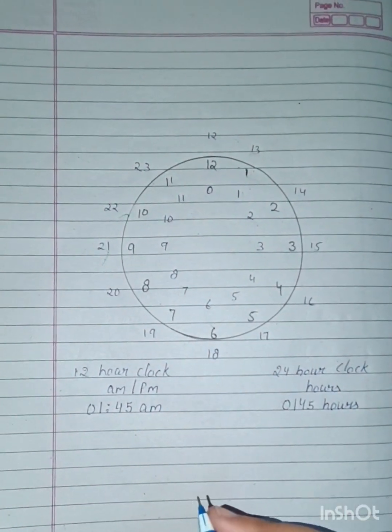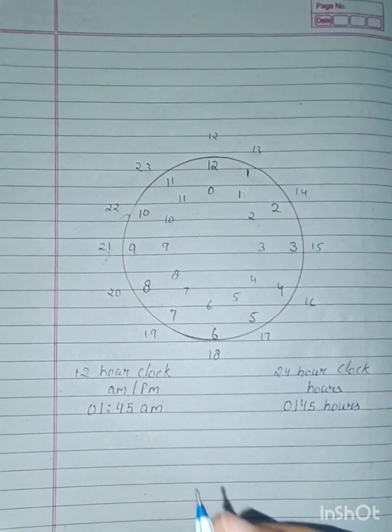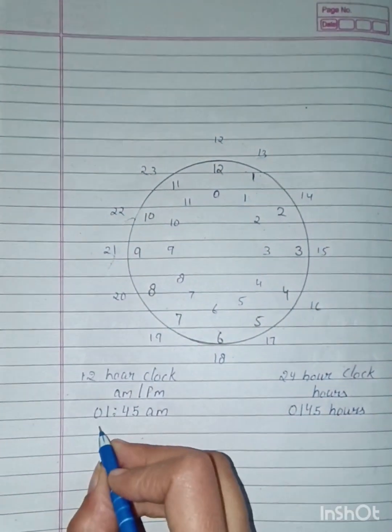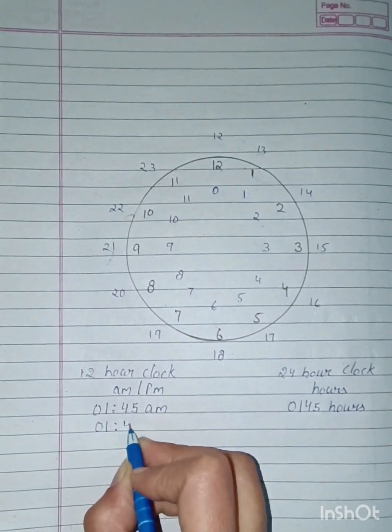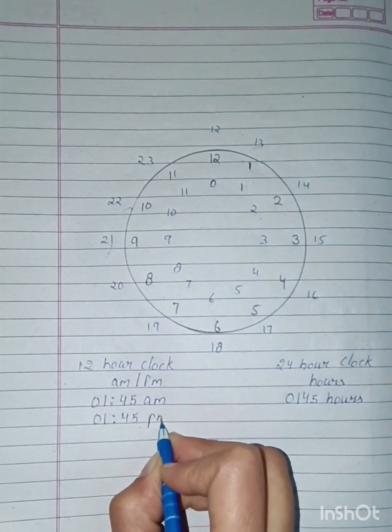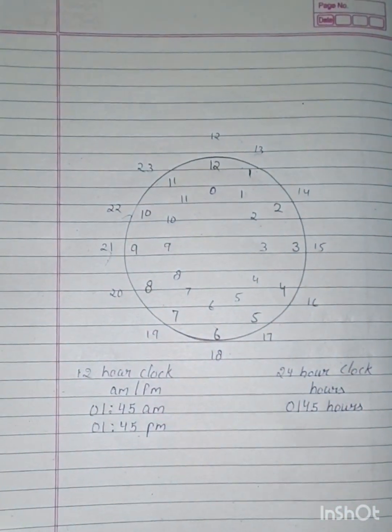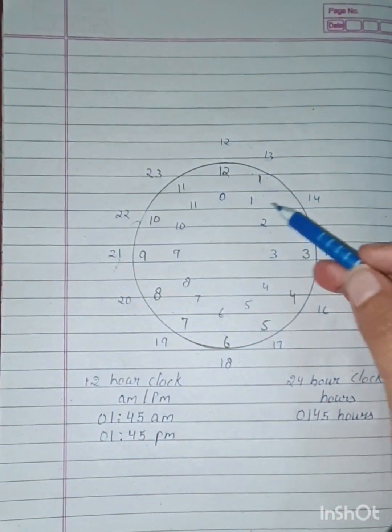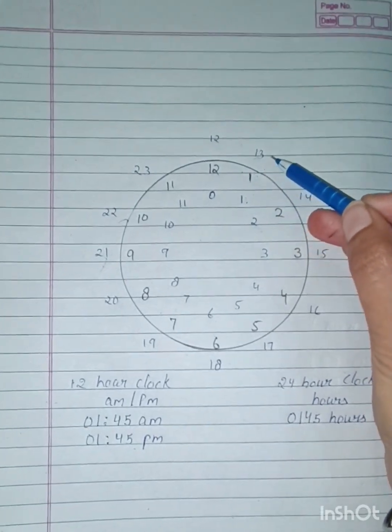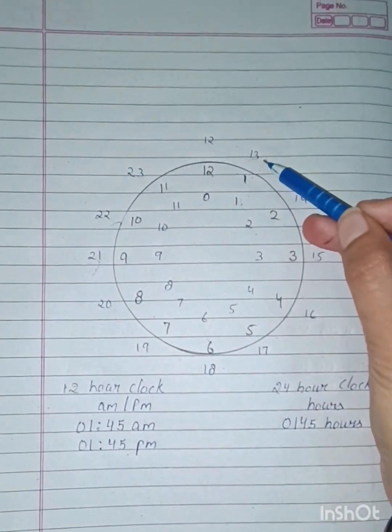Now the same time, but the section is changed: 1:45 PM. If we want to check the time in PM, then we have to look outside the clock. What is written parallel to 1 but outside the clock? It is written 13.